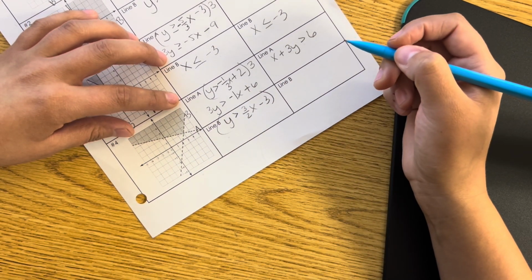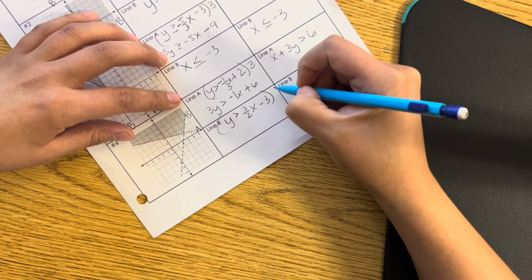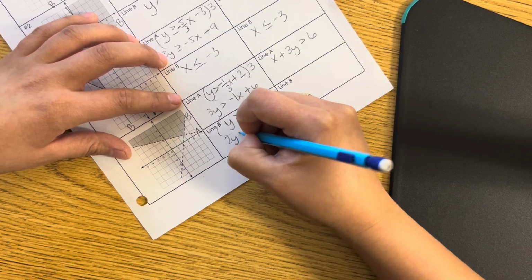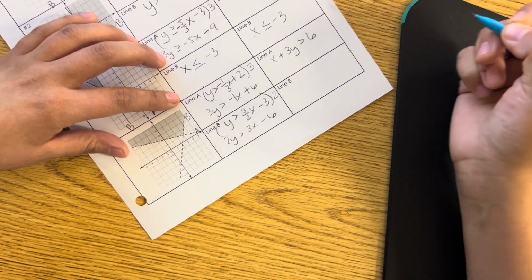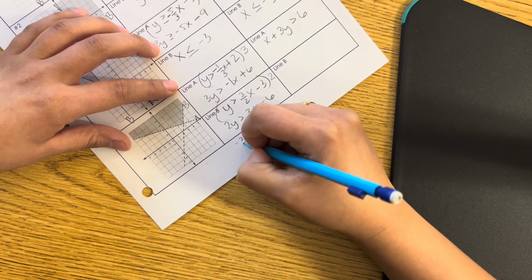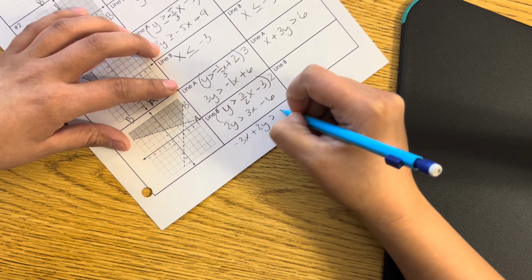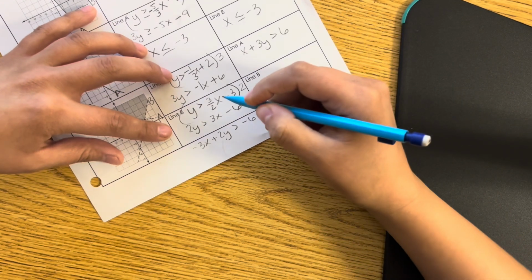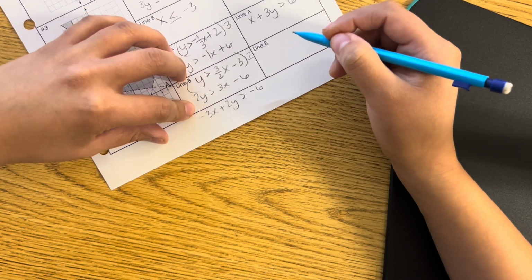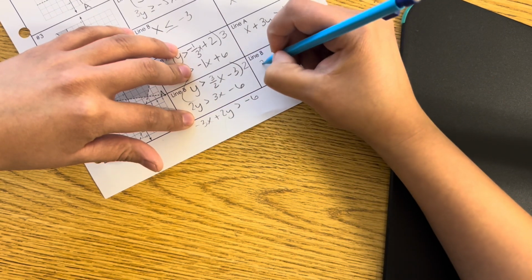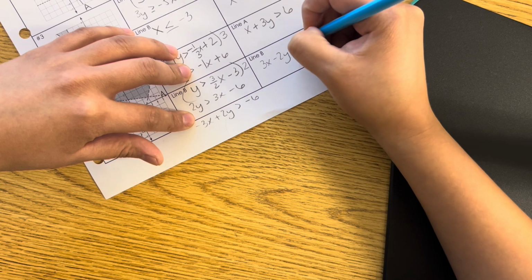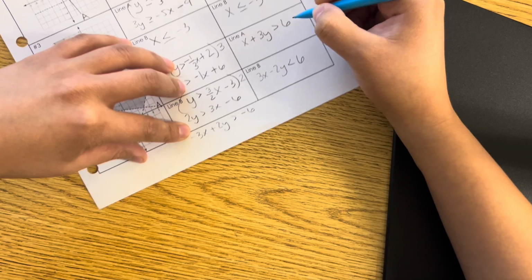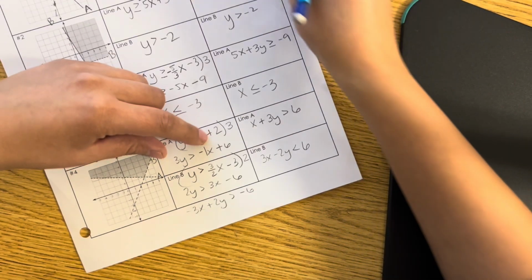The slope is a fraction, so I would multiply everything by the denominator. So 2y is greater than 3x minus 6. I would then move the x over by subtracting 3x. This time, because the x is negative, which in standard form the proper way is to have it as a positive, I change all the signs, including flipping the inequality, because I'm ultimately multiplying by negative 1.